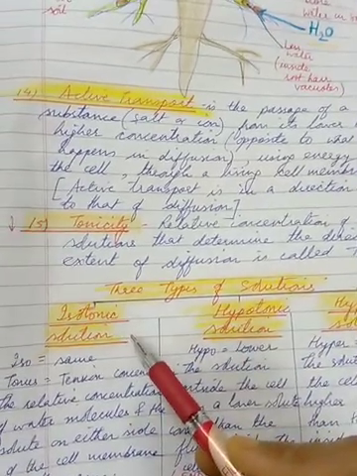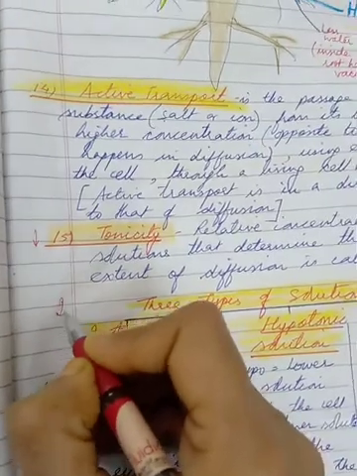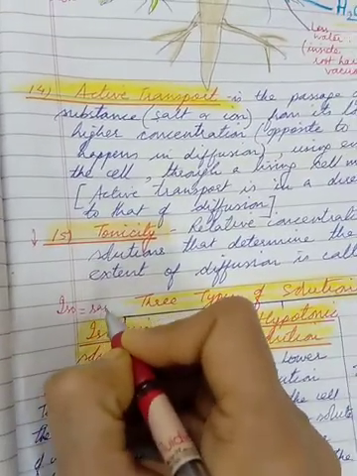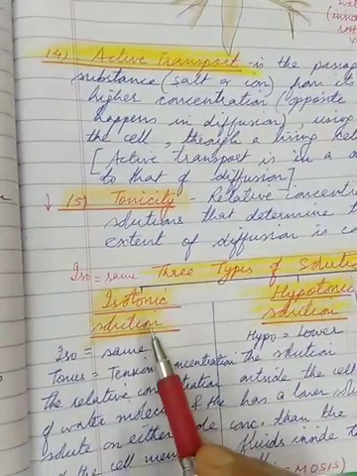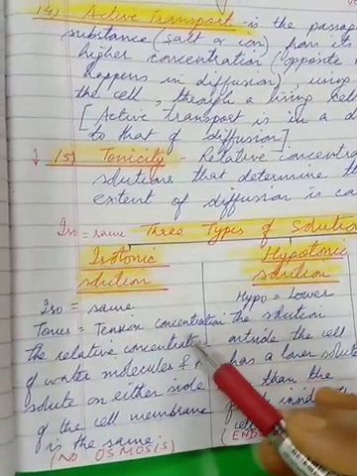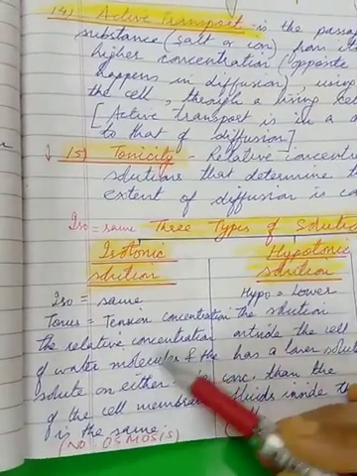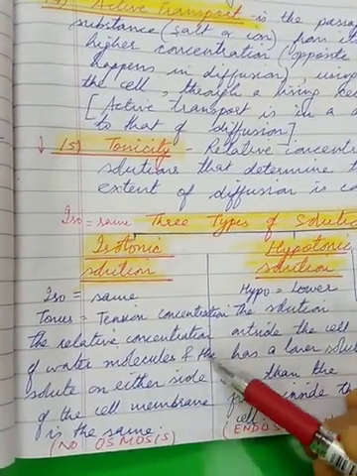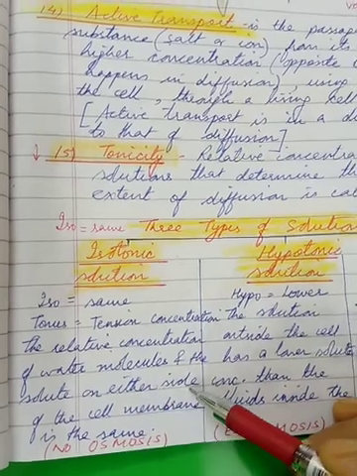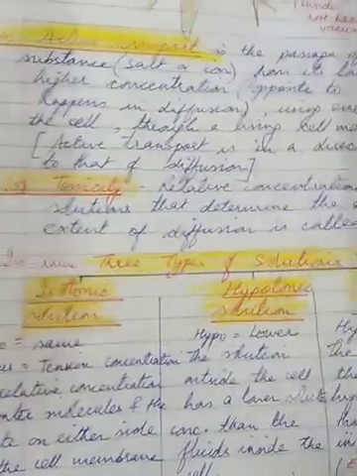The first is isotonic. The term iso means same, right? This term isotonic means same. So I've written over here, and tonus means tension, concentration. The relative concentration of water molecules and solute on either side of cell membrane is the same. You'll have to understand this with an example.